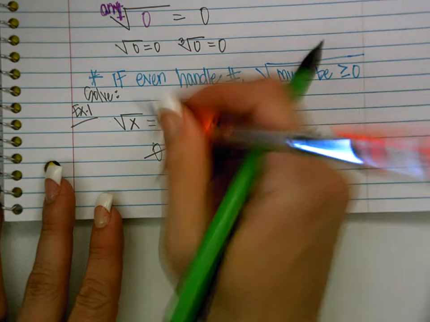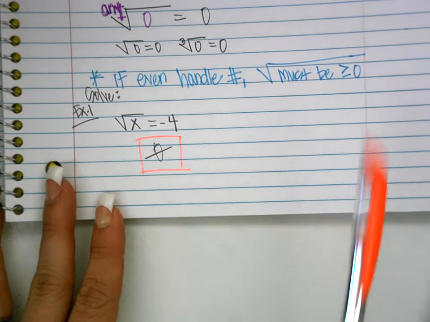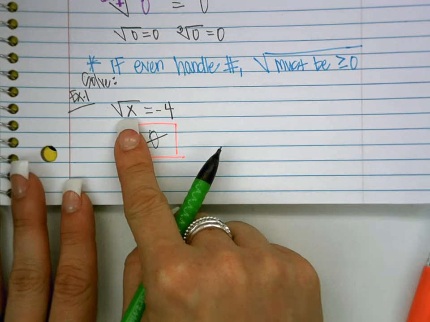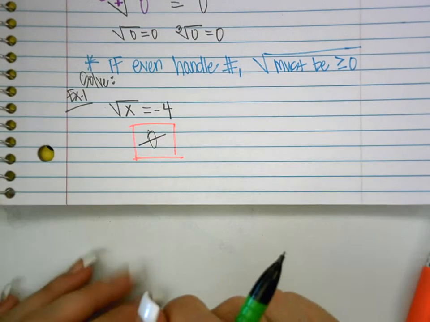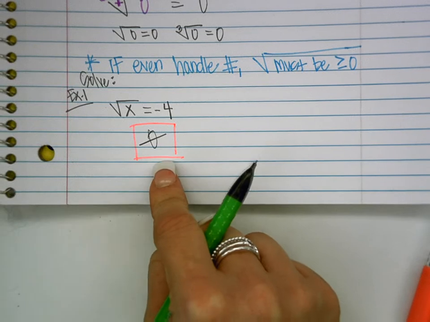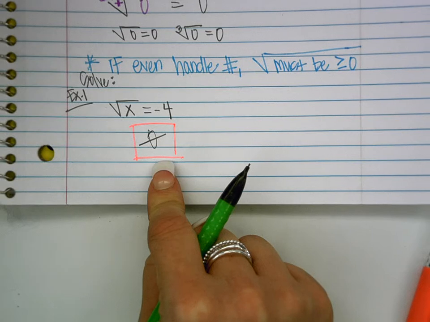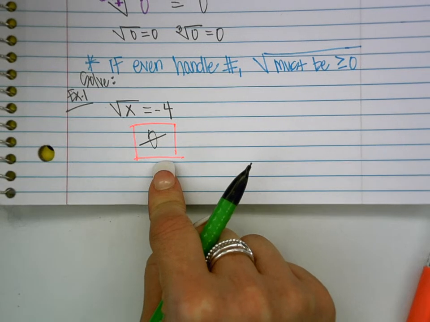Even if you're going backwards. Okay? It is not possible to put any number underneath a radical and get a negative answer. It's just not possible. Okay? So this answer is no solution. If you write no solution or cannot simplify, it's the same thing for me. I don't really care which way you write it. It's going to be the same thing.